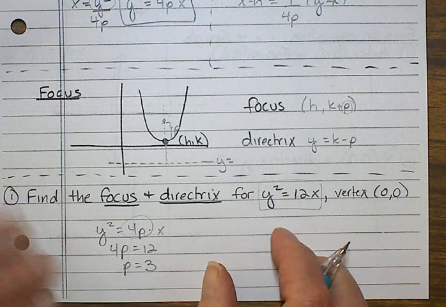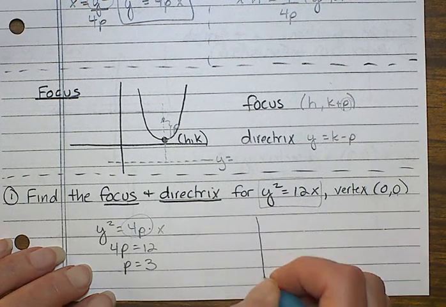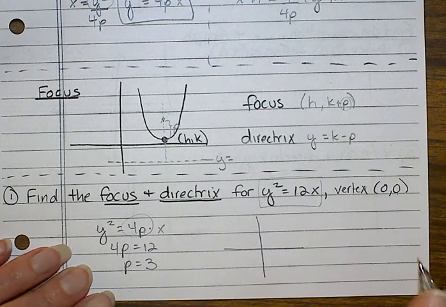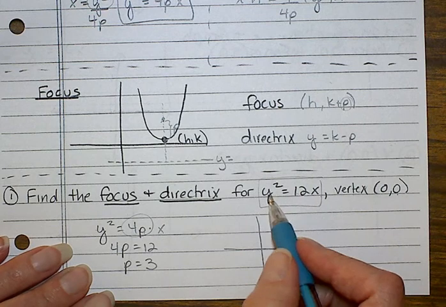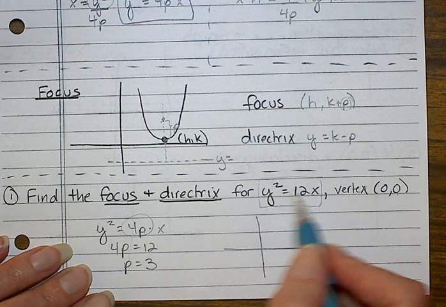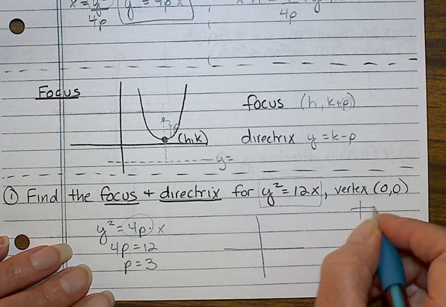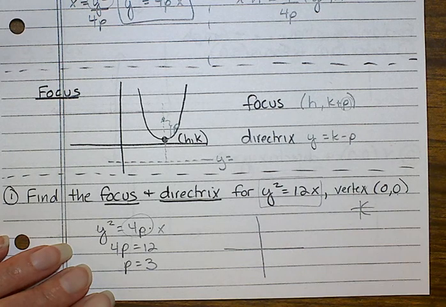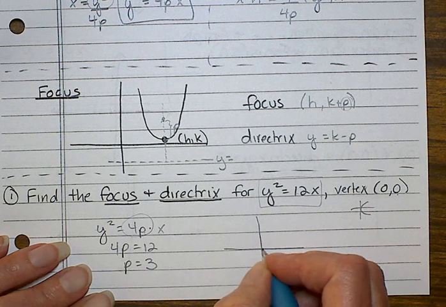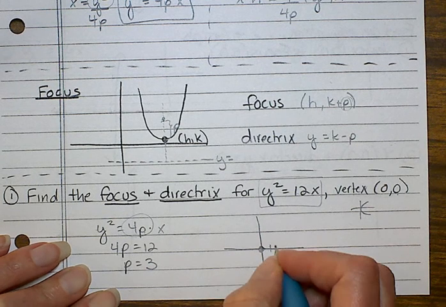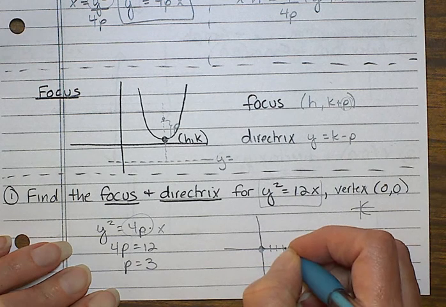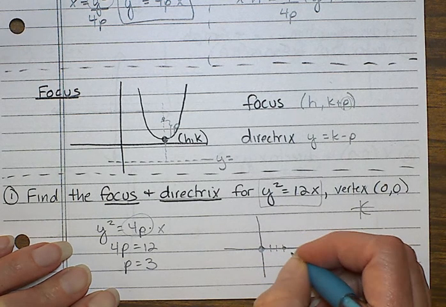Once I have that distance, this should be pretty easy to graph. I know a positive y squared, and I have to look at both sides of the equation to make sure this is really a positive y squared, will open to the right. I know it's a non-function. I also know that my center, my vertex is 0, 0. This p gives me my focus, which will be over here at 3, 0.